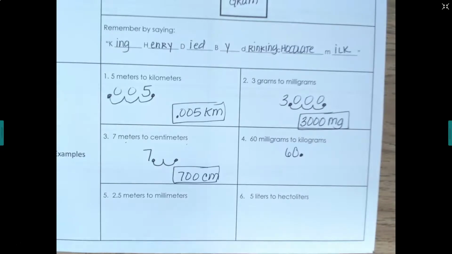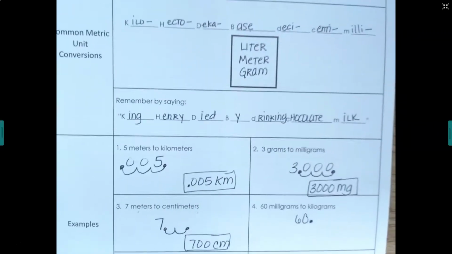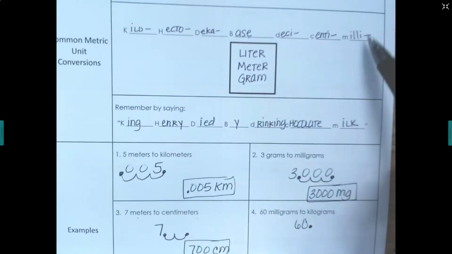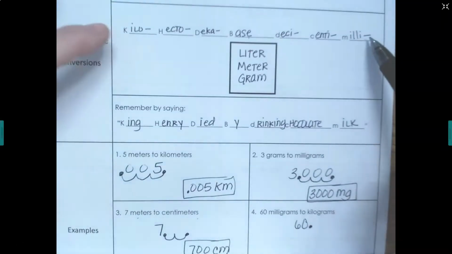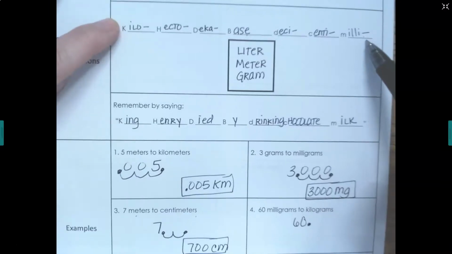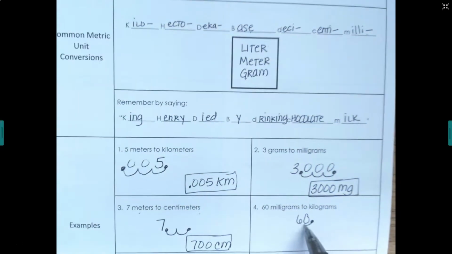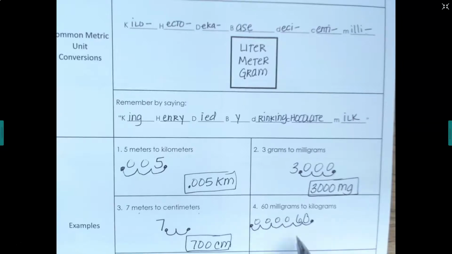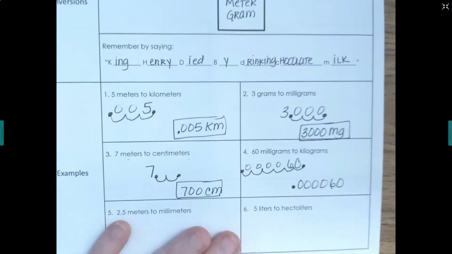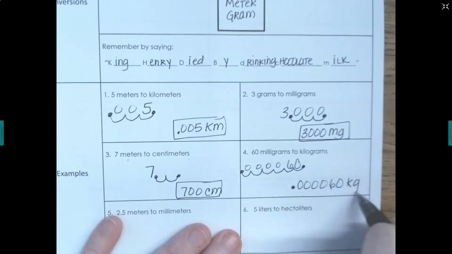Now we have 60 milligrams. There's our decimal, and we want to go to kilograms. This is going to be a tiny number if you think about it. We have some milligrams, they're all the way over here, and we're going to go to kilograms, which is all the way over here. So we're going to go 1, 2, 3, 4, 5, 6 jumps. That gives 1, 2, 3, 4 zeros in front. I'm going to write this 1, 2, 3, 4. You don't have to write the second zero afterwards. That's okay, but we went to kilograms.